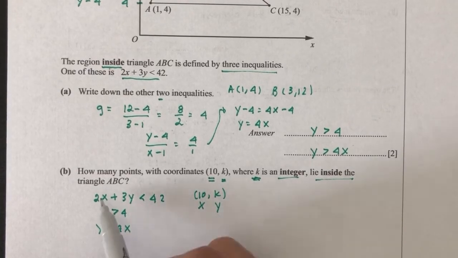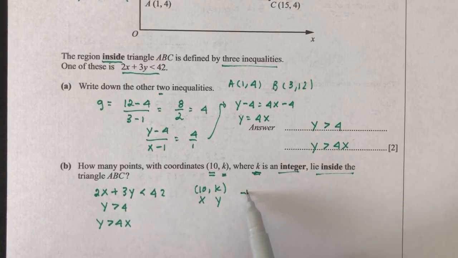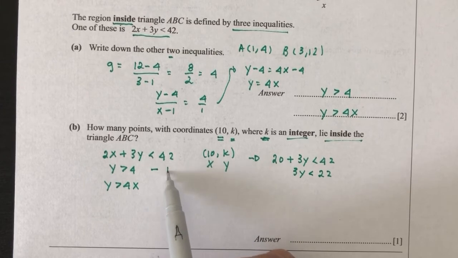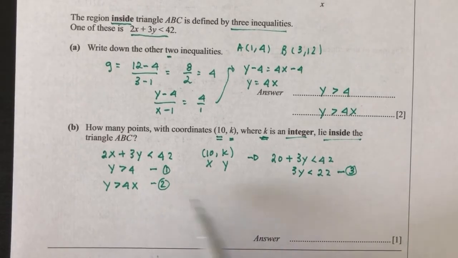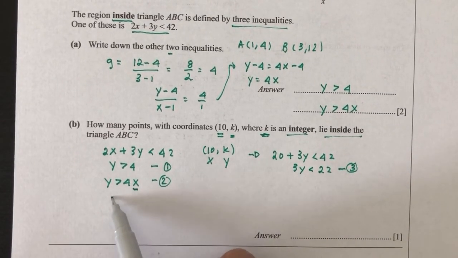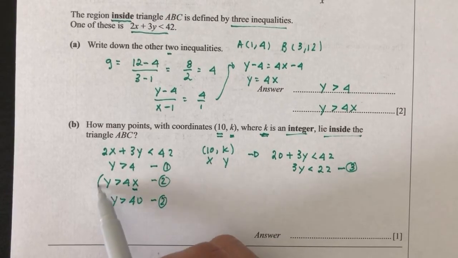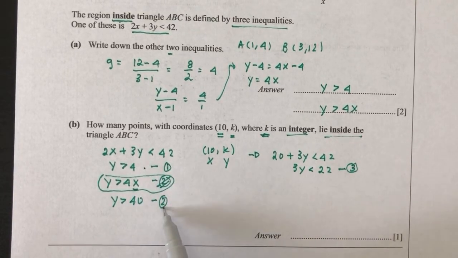If you replace the value of x in the equation, what do you have? So the first one will become, let's put this here, it will become 2 times 10 will be 20 plus 3y less than 42. So 3y will be less than 22. As you can see here, we have 3 inequalities to solve. So let's find the value of this one, we have to replace as well. Y will be 40. That's the second one. So this is converted to this one. So we have this 1, 2, and 3.